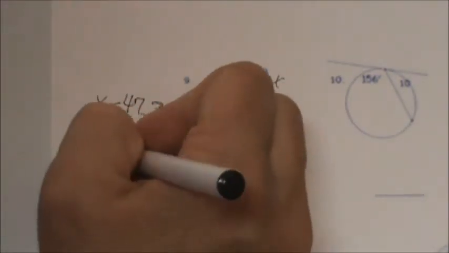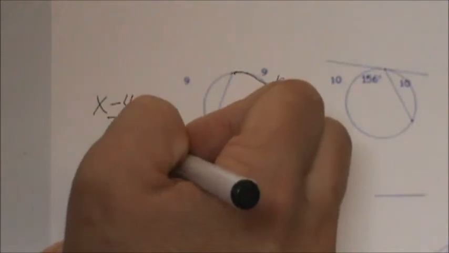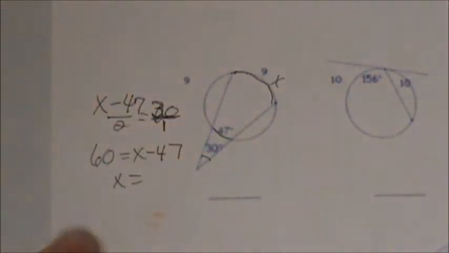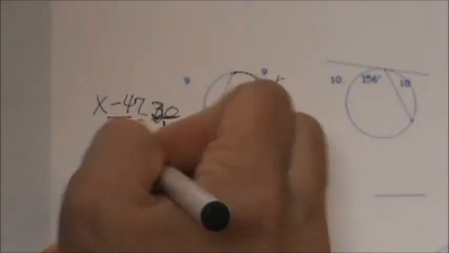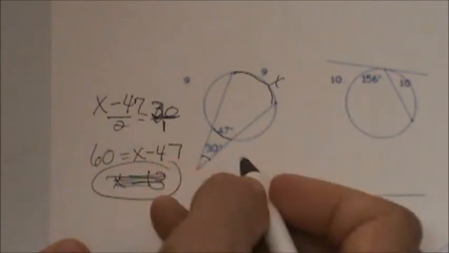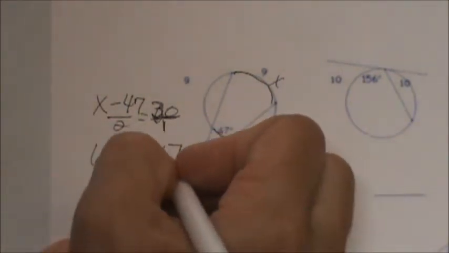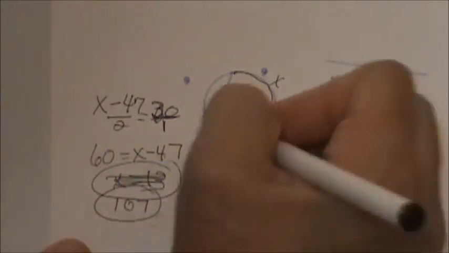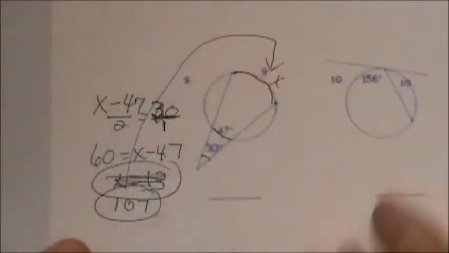So I'm going to get 60 is equal to X minus 47. So what is X equal to? Oh, wait a minute. I'm going to add those together, not subtract. 60 plus 47 is 107. That sounds better. So that means this large angle up there is 107 degrees.